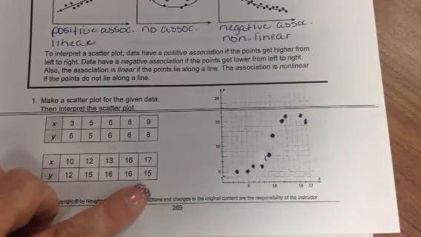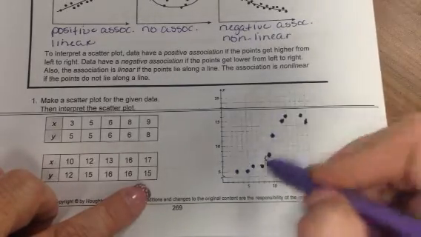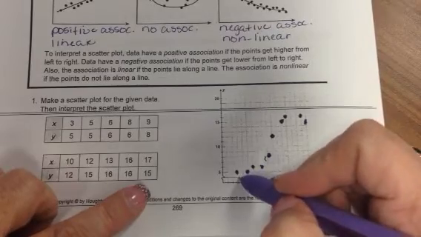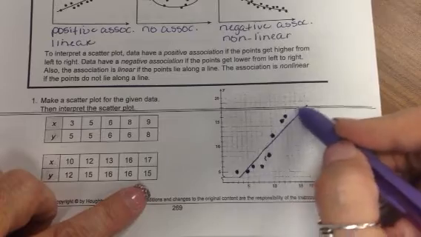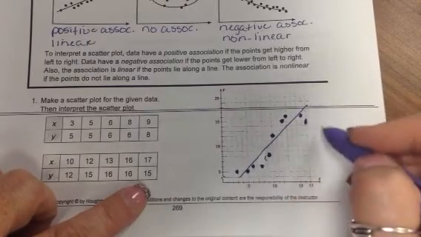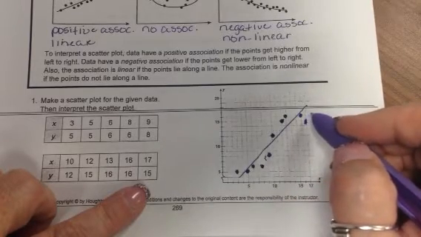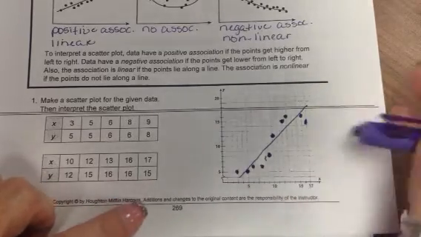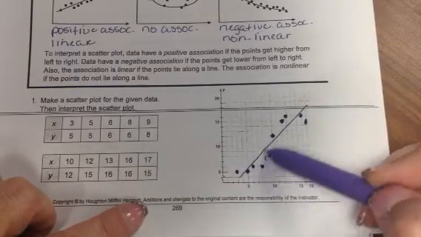Okay. Now, here's the deal. I can almost, this is an iffy one, because I can almost draw a line through here, and if you look, all of these points are pretty close to the line. They're a little bit far away, but they're pretty close. So if I looked at this and drew a line like this, I would call this a positive association. Okay, and I would say it was linear because I drew the line right here.